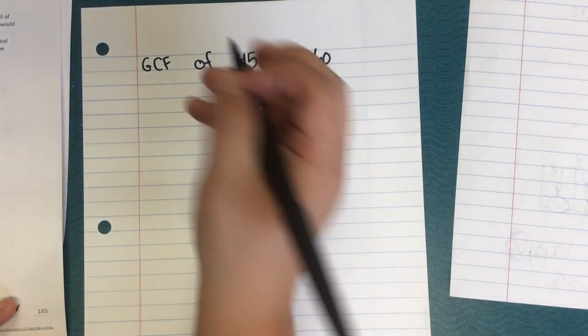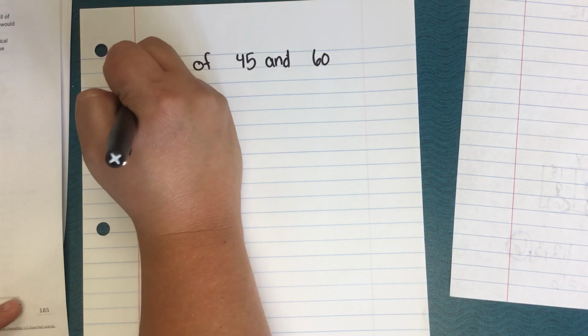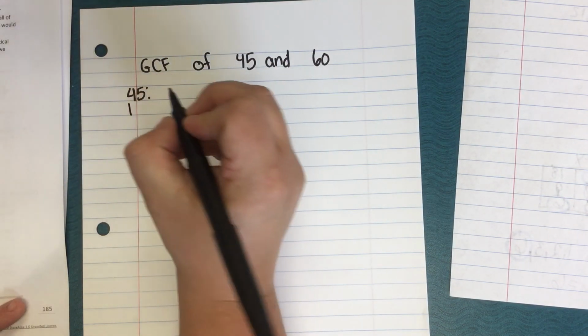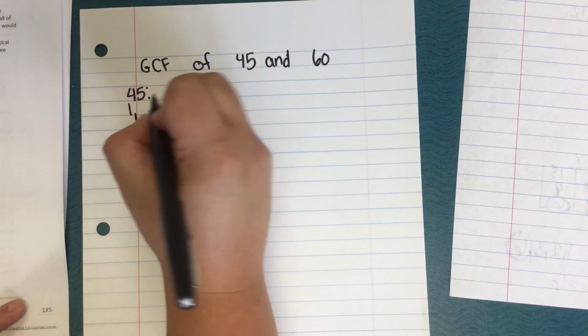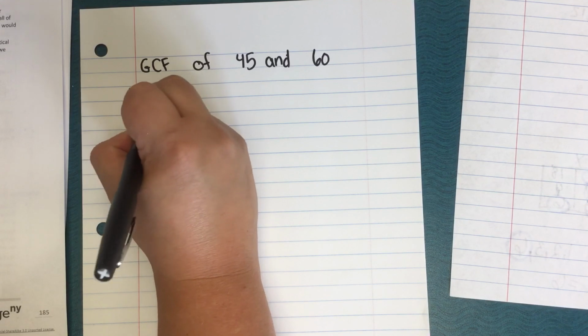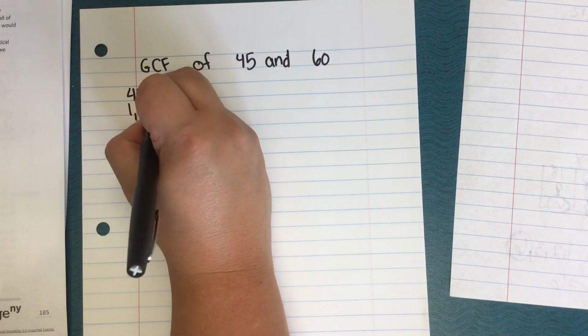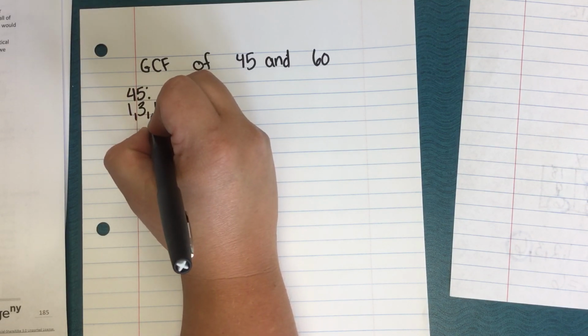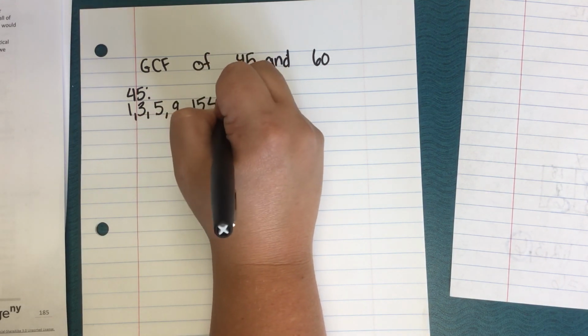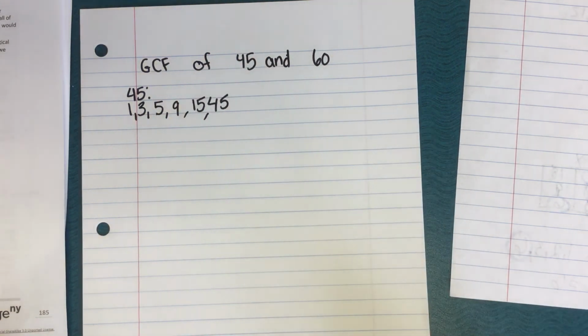So my factors of 45 are 1 times 45, 3 times 15, 5 times 9, and those are the factors.